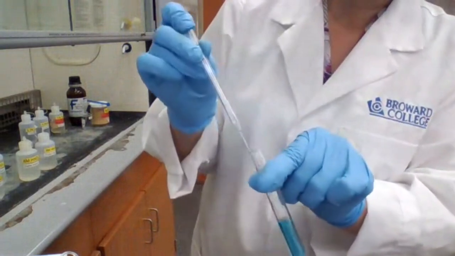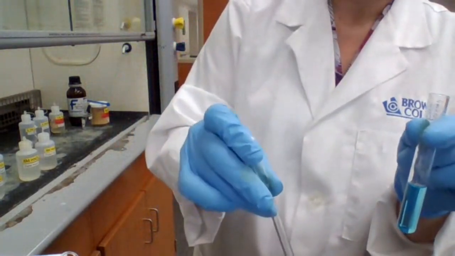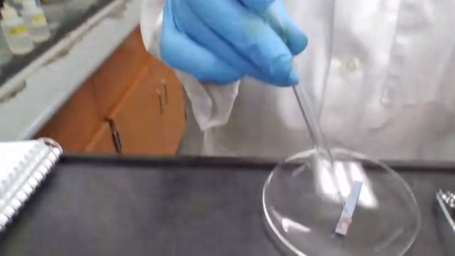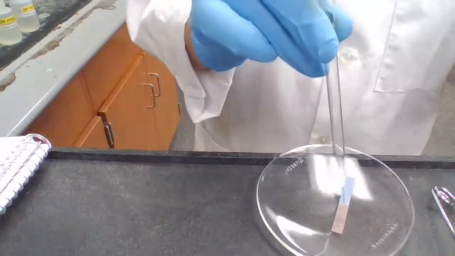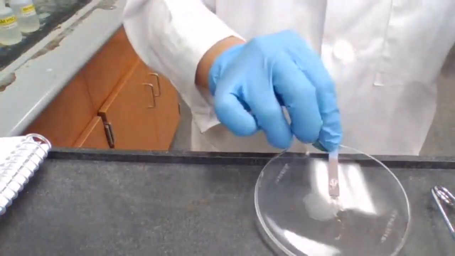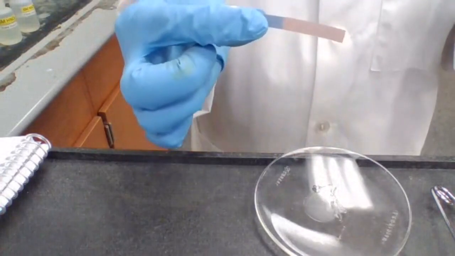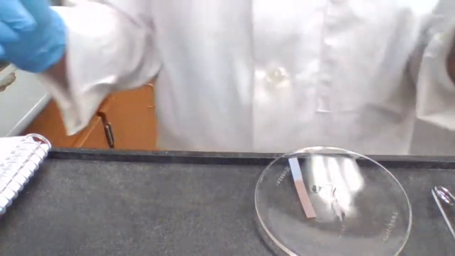But after there's the color change in the solution, I can now add drops to the litmus paper that I have in the watch glass. And I could see this is changing color from blue to pink, and the solution is acidic.